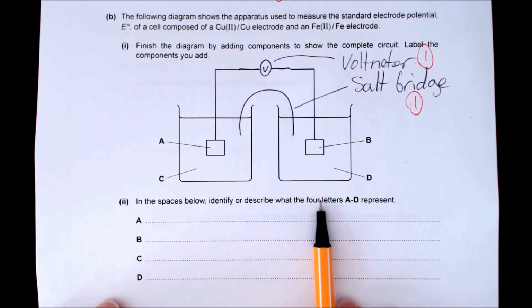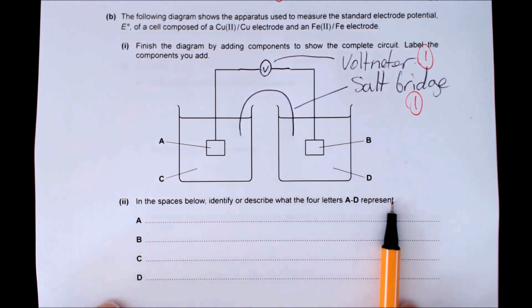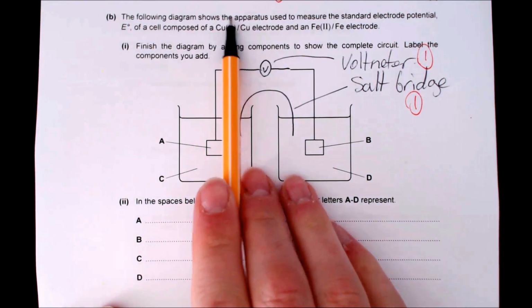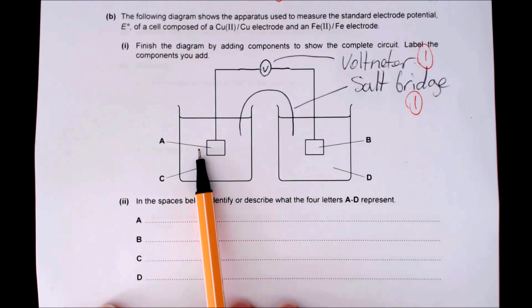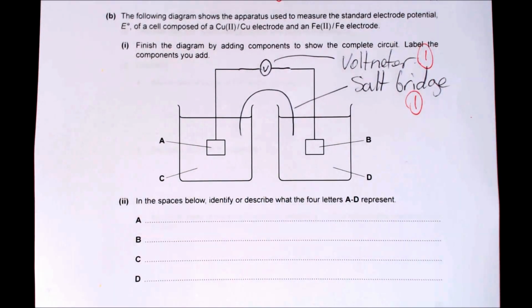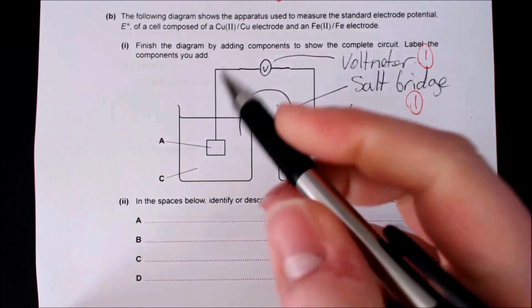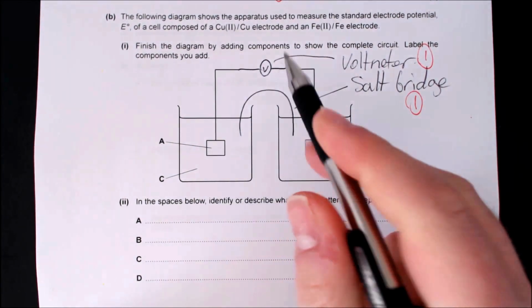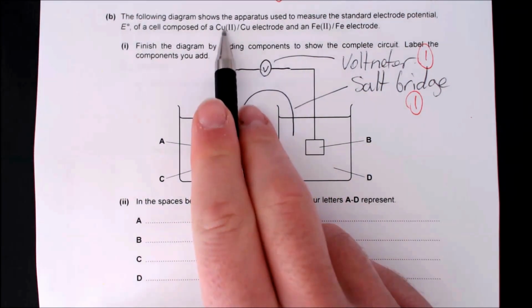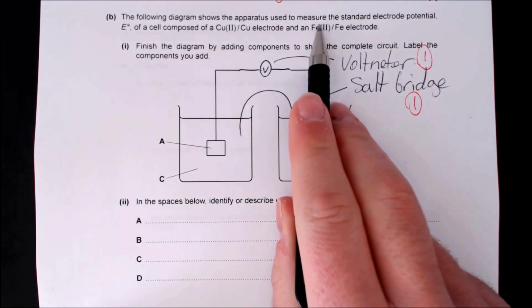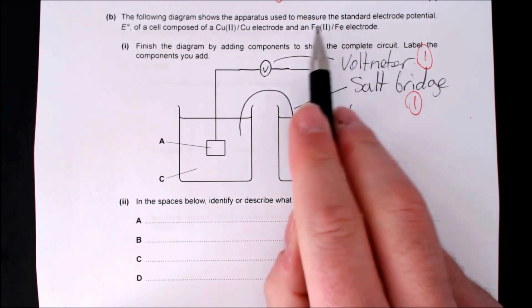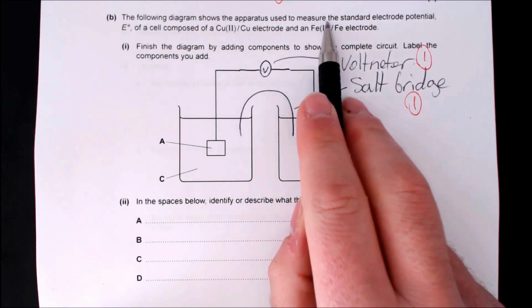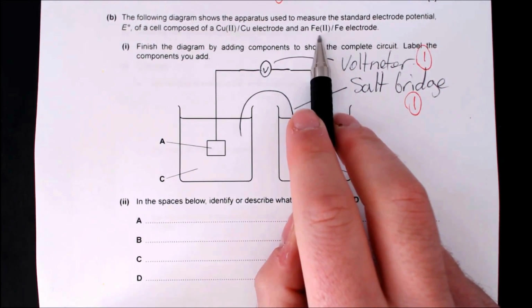Right, and this is in the spaces below. Identify or describe what the 4 letters A to D represent. Okay, so it says copper and an iron electrode. So we're going to label these here. And really it doesn't matter which way round they are. But I'm just going to put in copper as A. So with these cells, you must have the metal, because remember this is a metal and its ion. That's how you make these electrodes. So how you make these half cells. You must have the metal, solid metal, or the solid version of the ion that's in here. Sometimes you don't though.